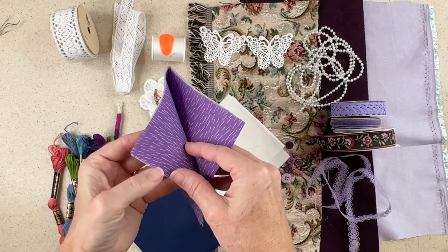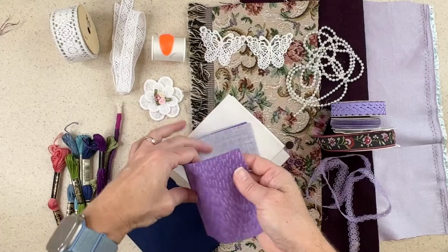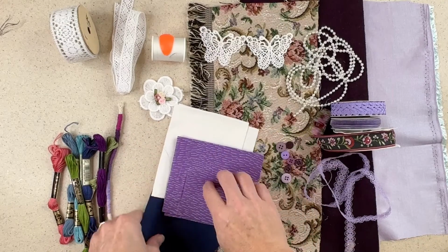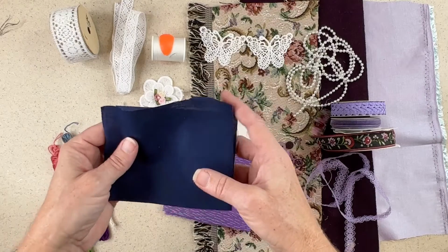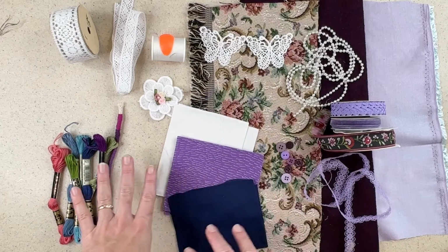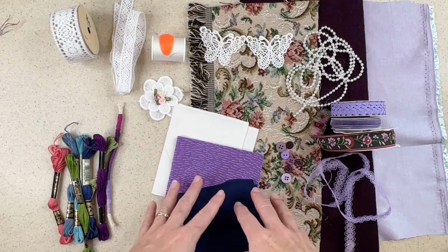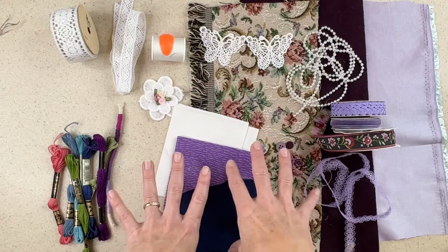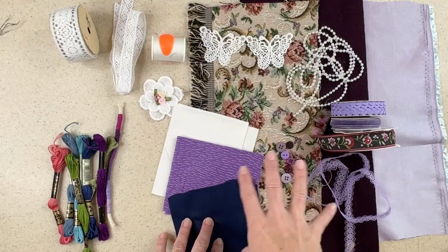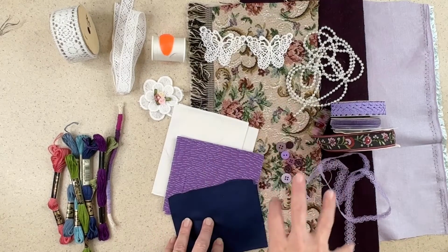Found this beautiful purple piece of fabric. It's got a little bit of blue in it, and I just love the way that looks together. So that's another element. And then I found this dark blue fabric. So this is six pieces of fabric. I can add more if I want. I can repeat fabrics. Either way, it'll work out really well. I can always throw in some more fabrics. But so far I'm really enjoying this color family.